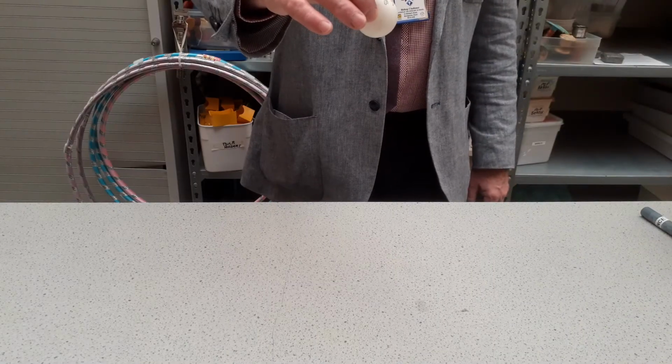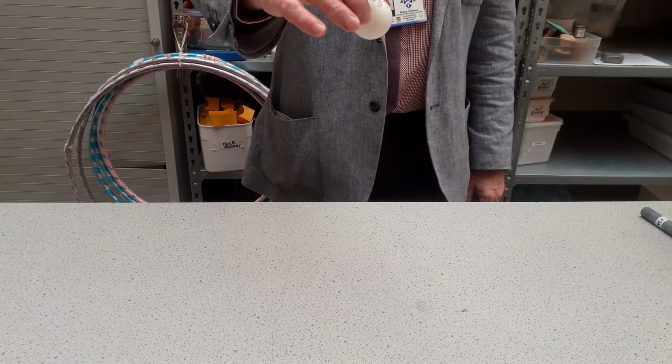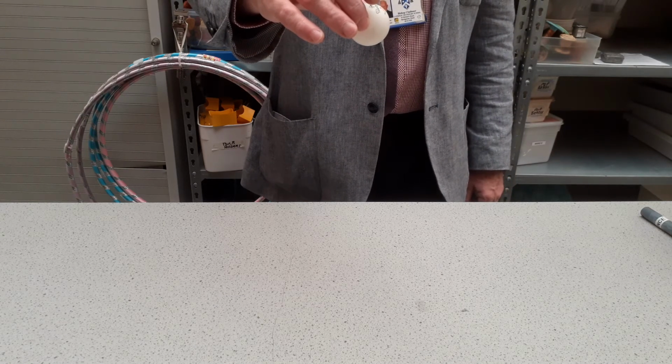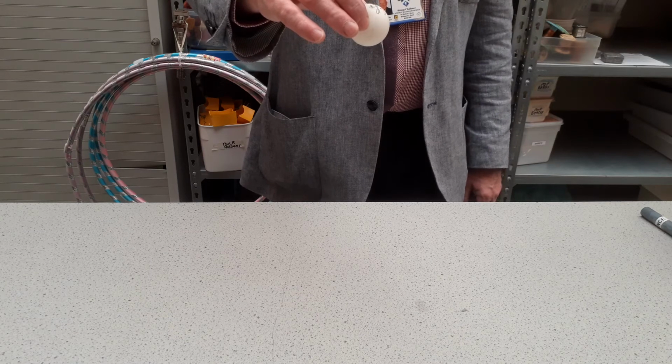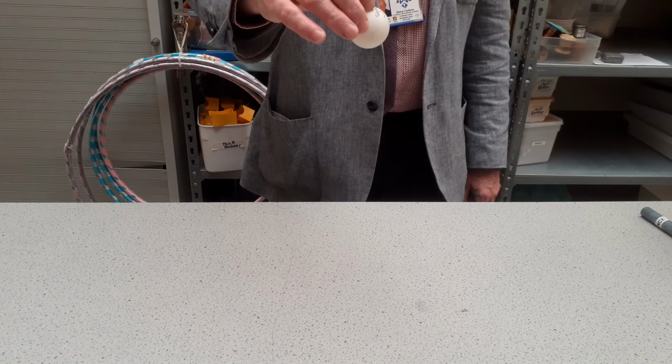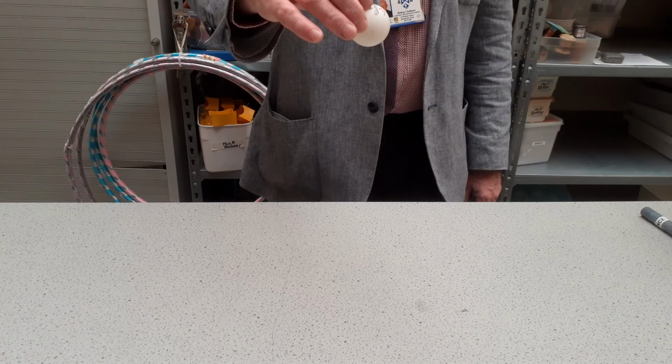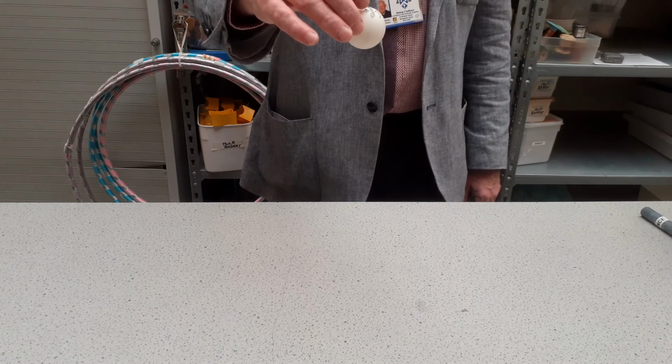In this one, I've got a ping pong ball. I'm going to let it go. I want you to watch what happens. I want you to think what the energy store is now in this position, and what it is transferred into, and how it is transferred. So here goes.